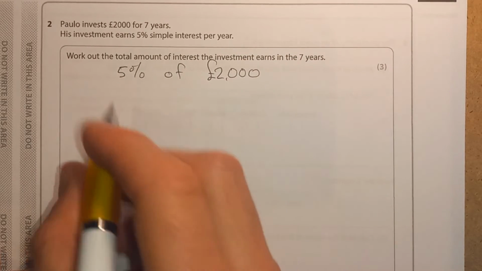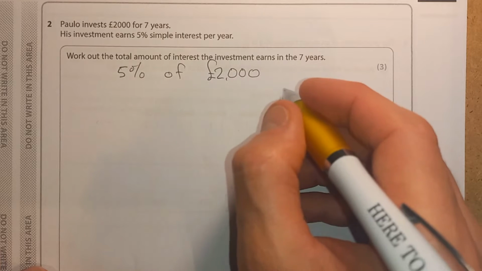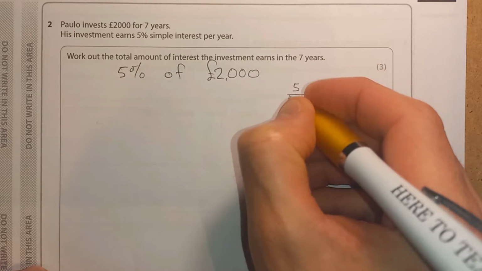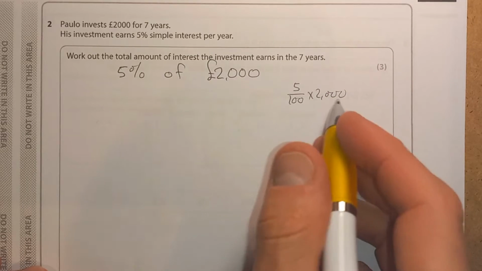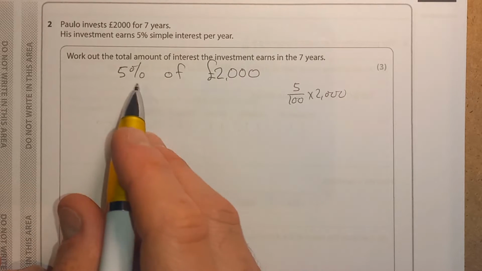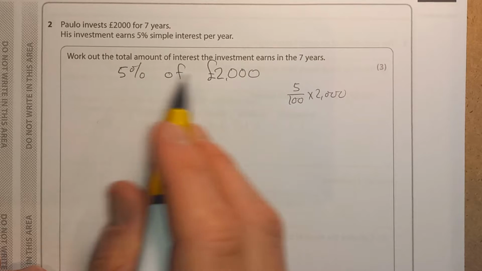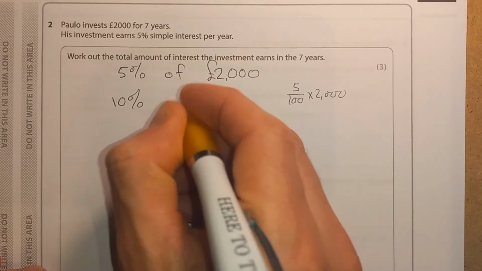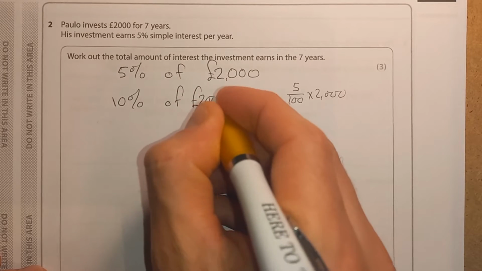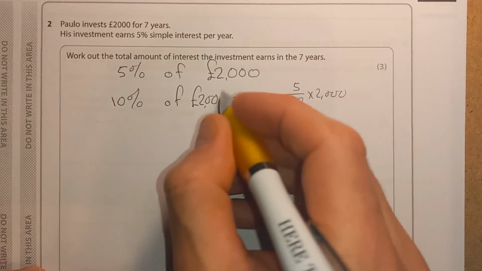Well, if you want to work out 5%, you could do 5 over 100 and then times it by 2,000, which is fine. But instead what I'm going to say is, well, I'm not sure about 5% just yet, but I know if I want 10% of 2,000, all I need to do is take a 0 off.